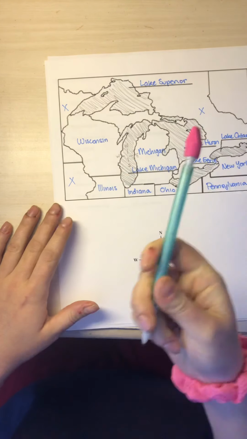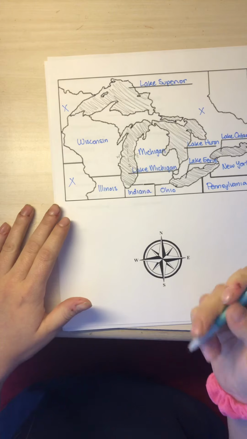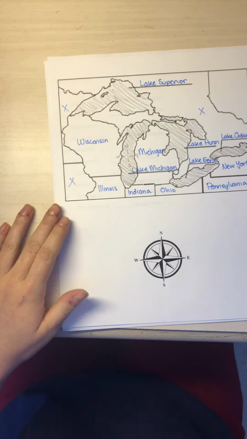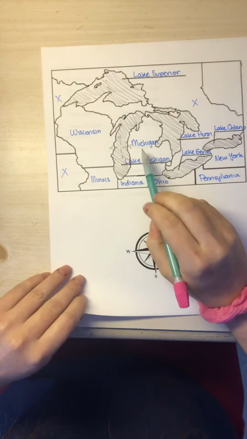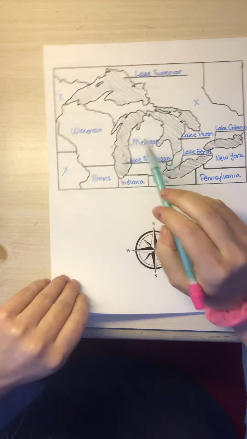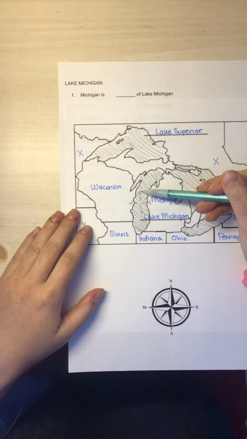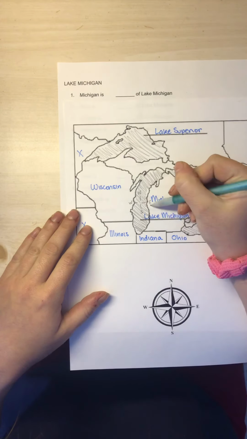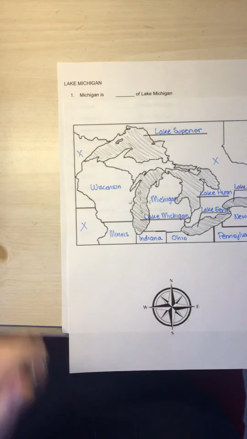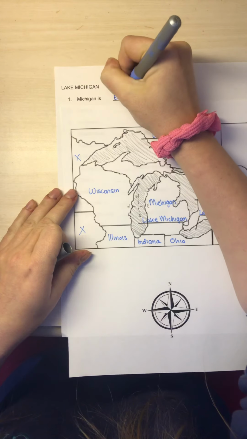And they can do it in pencil so that it's easy to erase in case they get a little bit confused. So first is Michigan is blank of Lake Michigan. So Michigan is east of Lake Michigan. So Michigan is east.